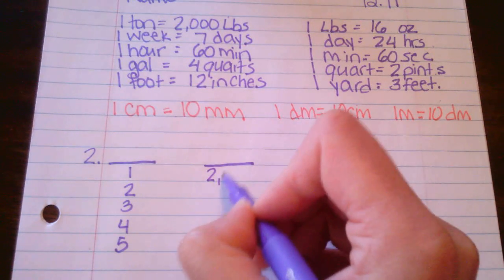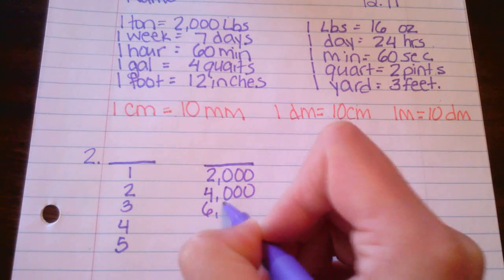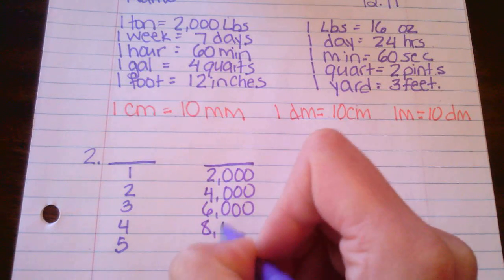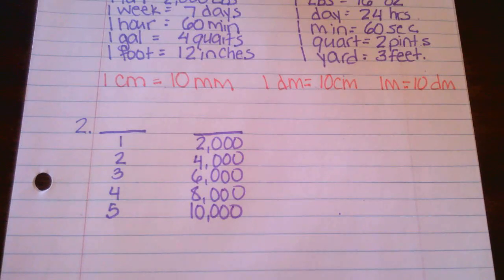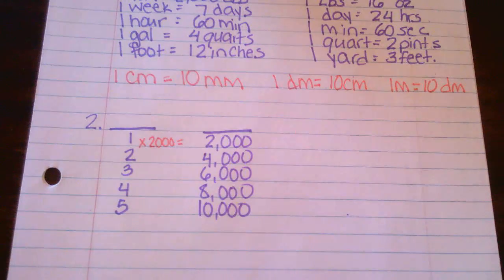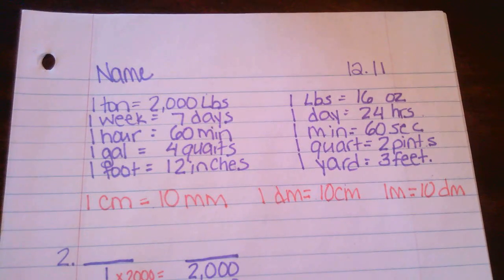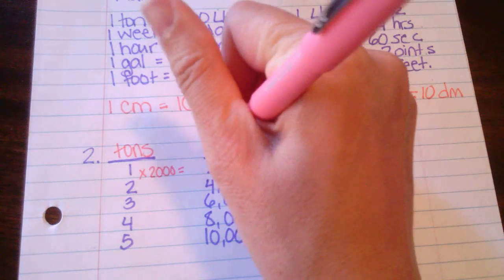And we have 2,000, 4,000, 6,000, 8,000, and 10,000. So we can see that it's 1 times something gives us 2,000. 1 times 2,000 equals 2,000. 2 times 2,000 equals 4,000. So looking up at the top, we're looking for a 1 to a 2,000 conversion. I see that with tons and pounds. So we have tons and we have pounds.